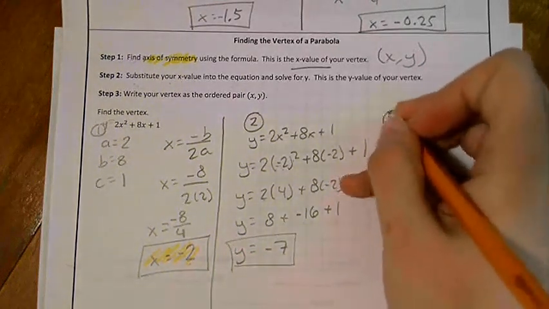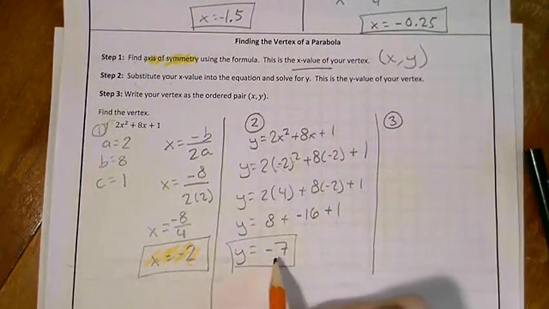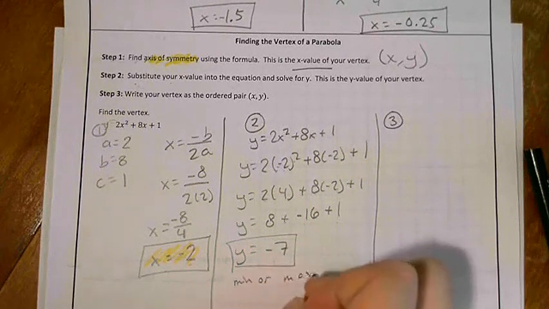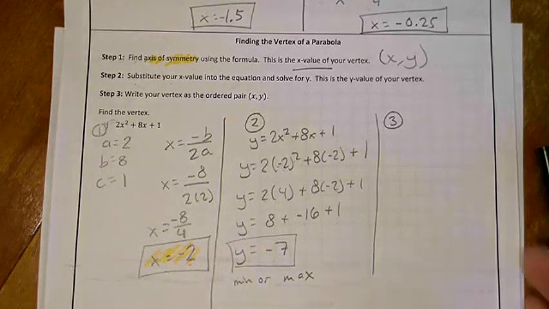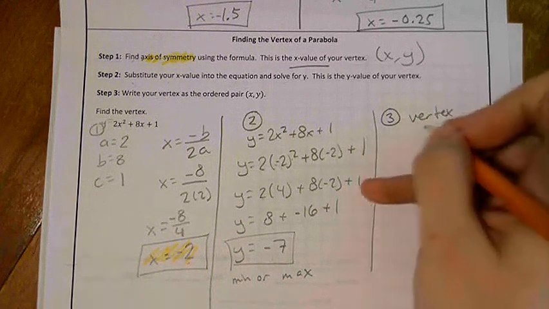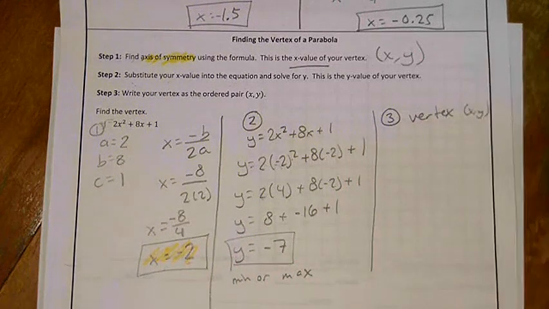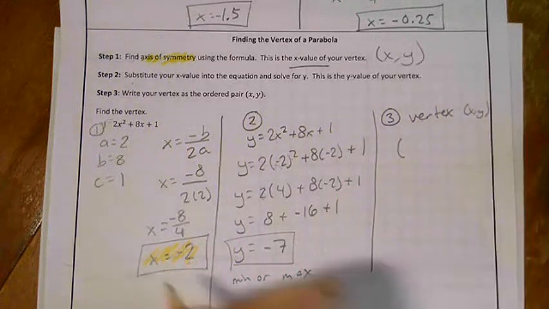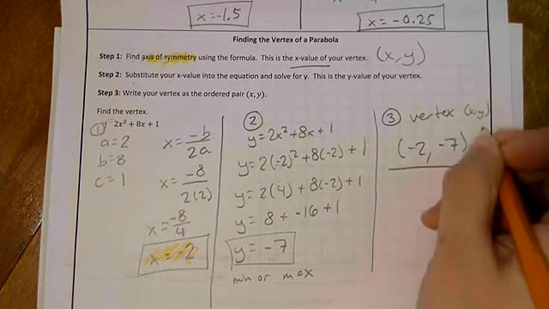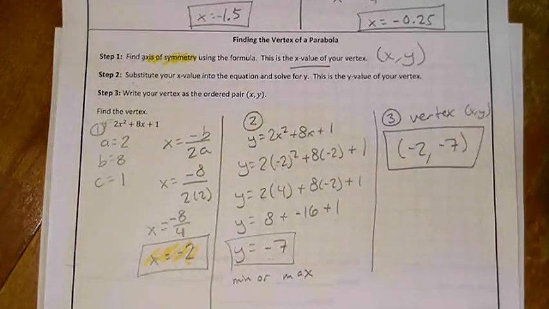So now that I know my axis of symmetry, and I know this would actually be the min or the max, I don't know which yet. I would have to determine if it opens up or down, right? Now I can plug in both of those to the vertex as x, y. Well, my x value is negative 2, and my y value is negative 7. So my vertex is at negative 2, negative 7. And we could determine if this opens upward and is a minimum, or if it opens downward and it is a maximum. So we could do that if we wanted to.